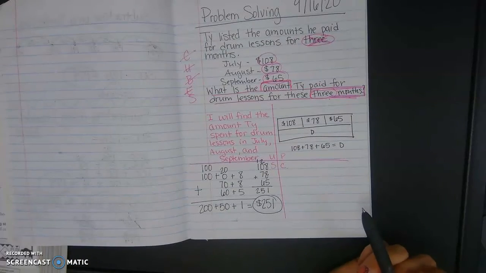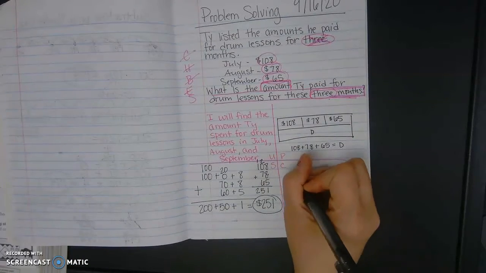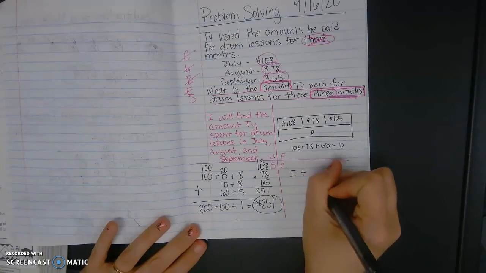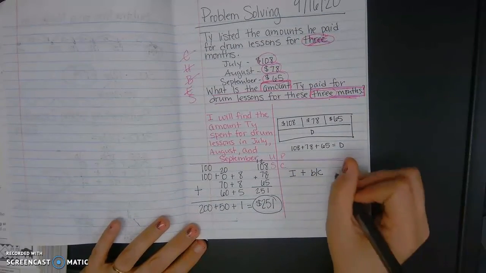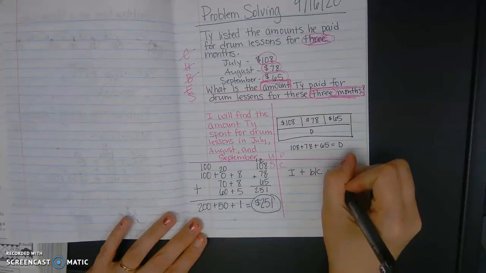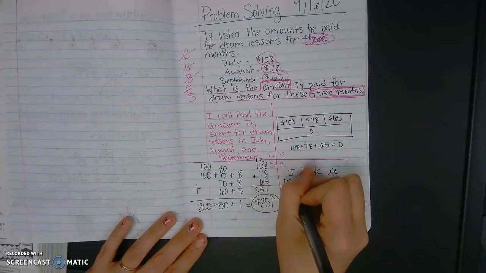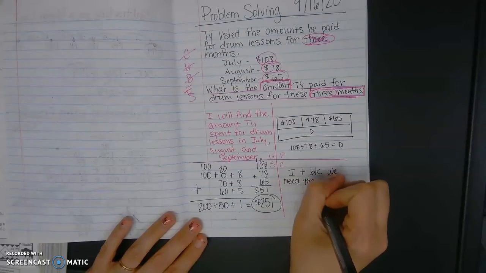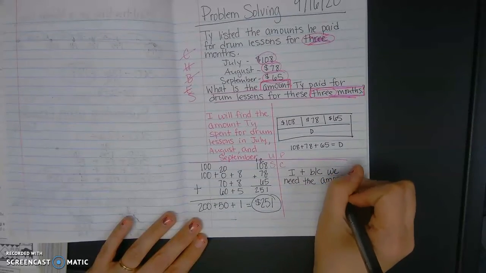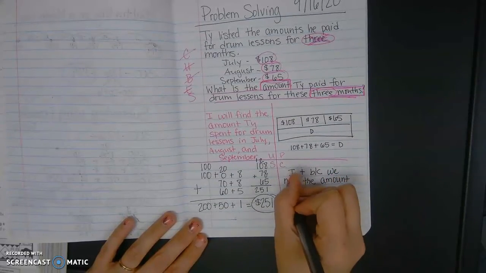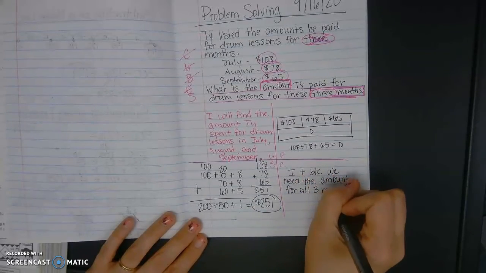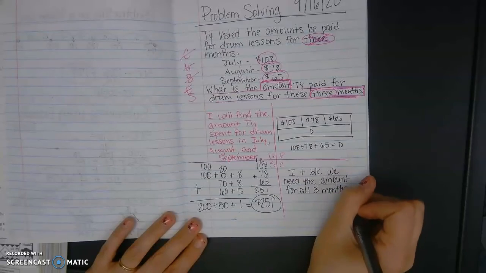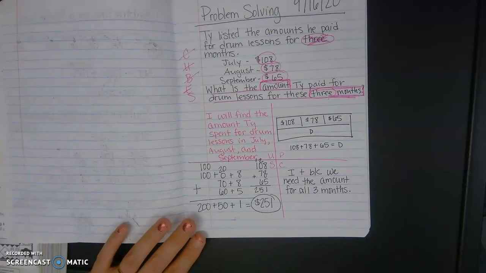Now, I need to tell why I chose to add. So I added because, now we're going to justify, because we needed the amount for all 3 months. Okay, so I was looking for a total amount.